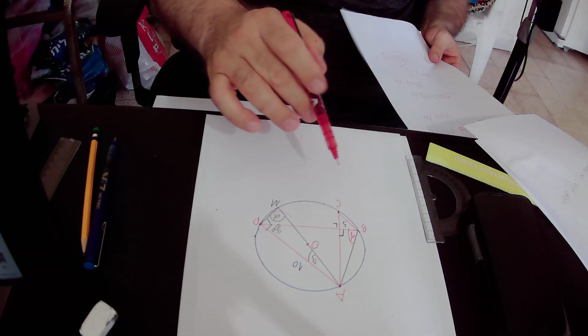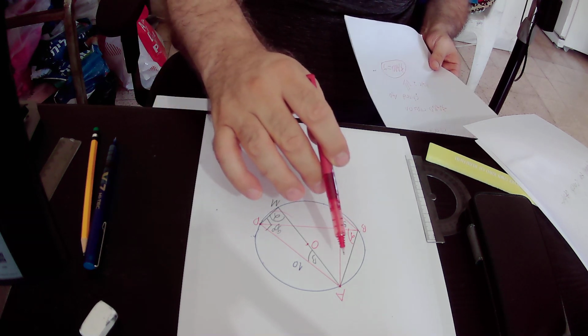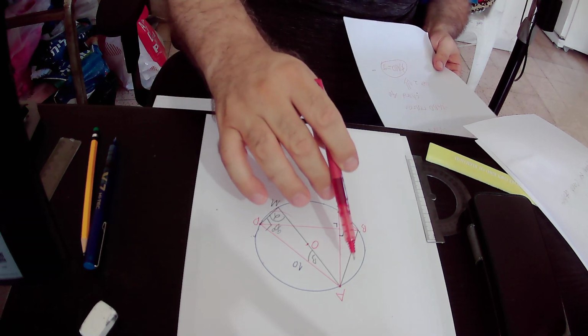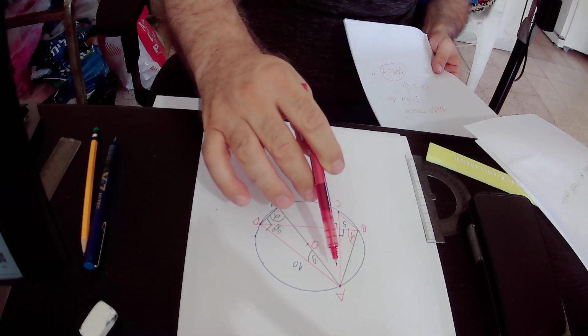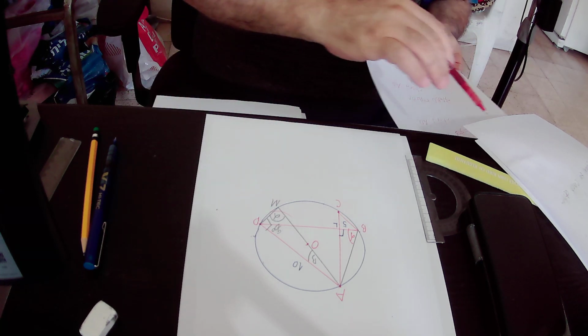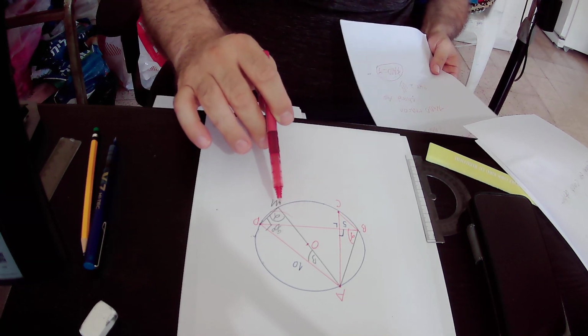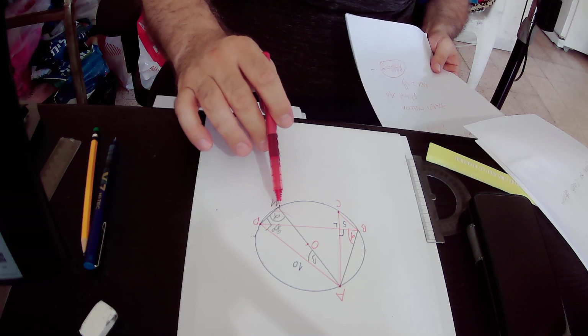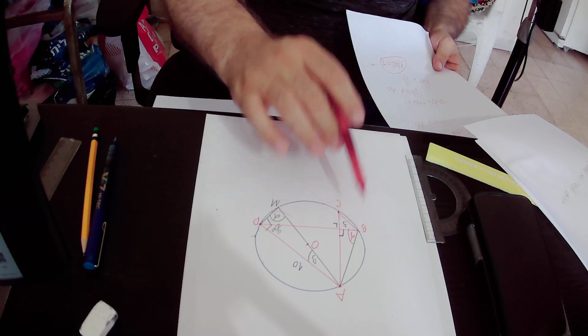Because angle AMD rests on chord AD and angle ABD rests on the same chord AD, according to rule number 2 they are equal to each other. This angle equals alpha, so this angle must also equal alpha.